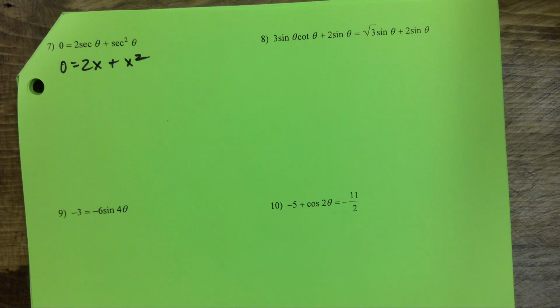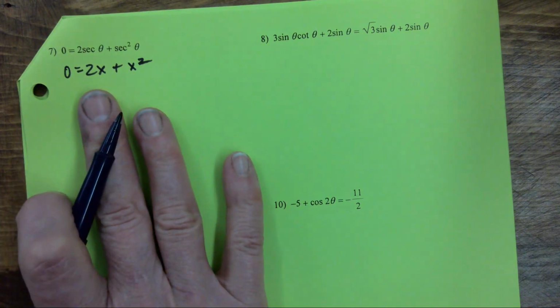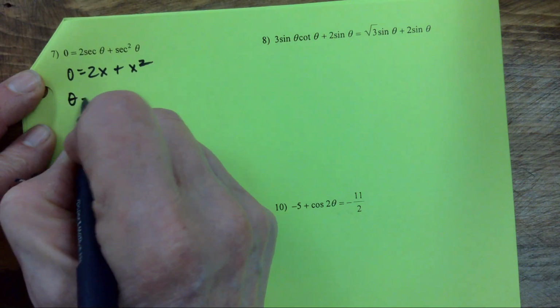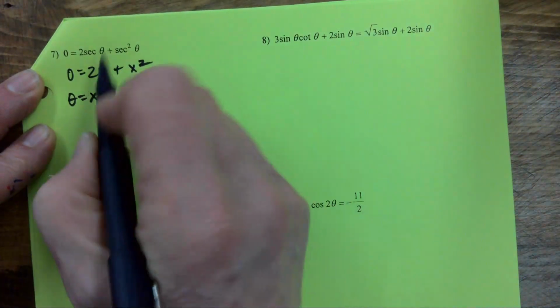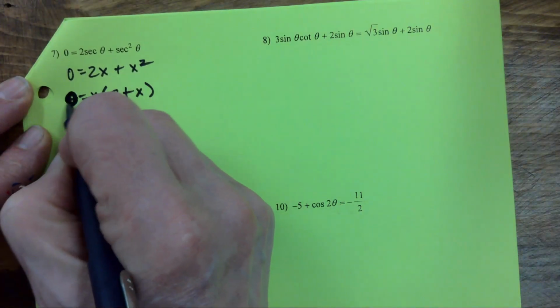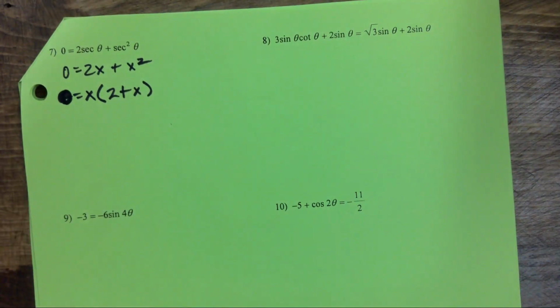Up until now, I just had an x squared and a value, and all I had to do was take the square root on both sides. On a problem like this, I'm going to have to factor something out. And so I'll pull the x out, and I get 2 plus x. Oops, that's 0, not theta. So 0 is equal to x times 2 plus x.